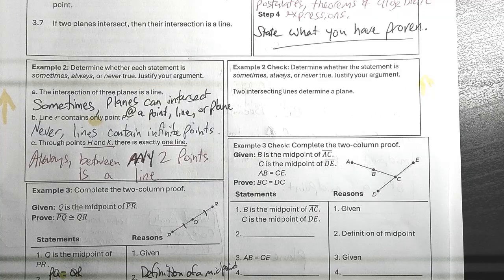But the answer to this is sometimes, and it's because planes can intersect at a point, a line, or a plane. I just don't know if 2 planes could intersect at a plane, because that would make them the same plane. But perhaps I'm overthinking. If you have anything on this, please comment or send me a message on Teams.